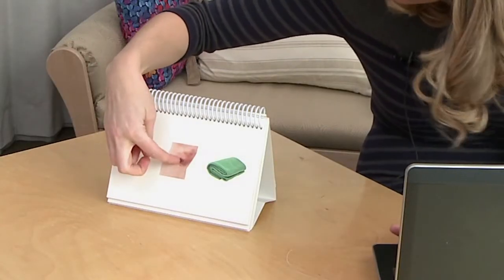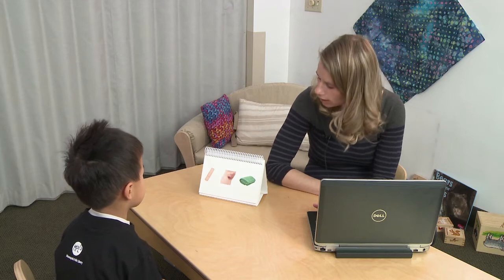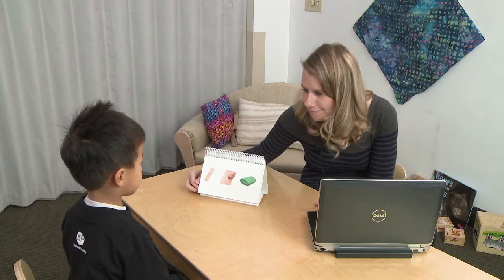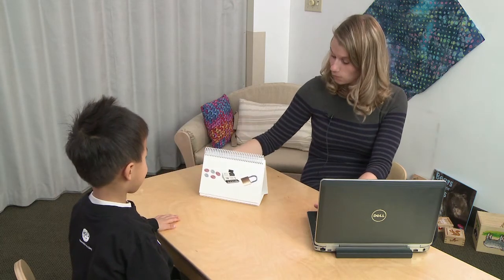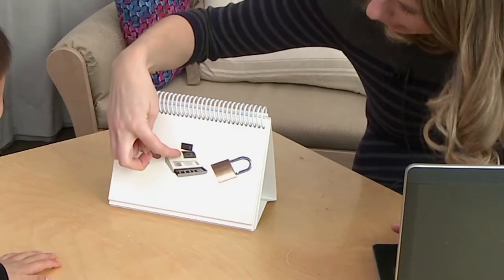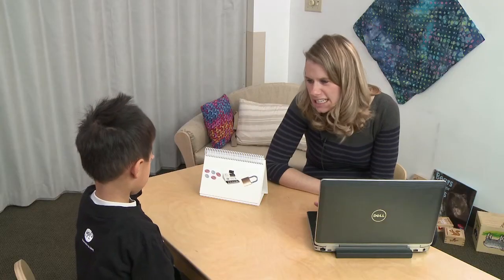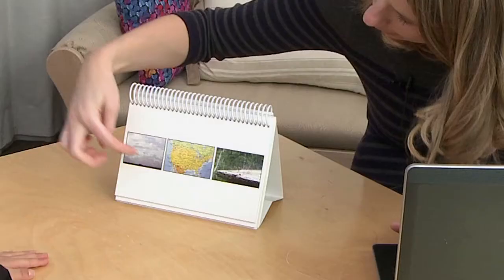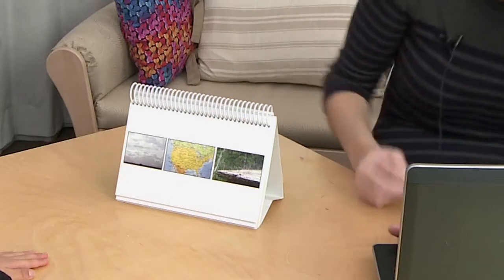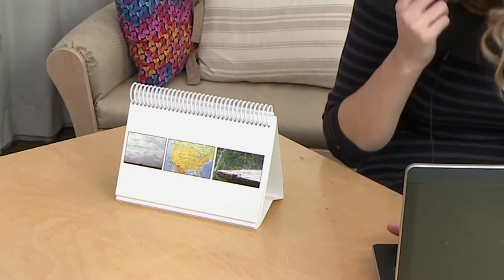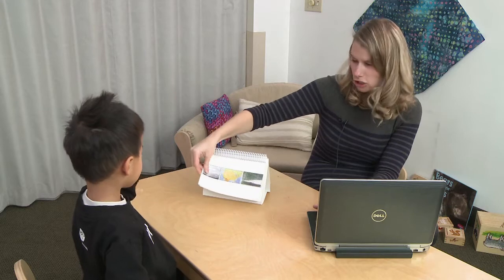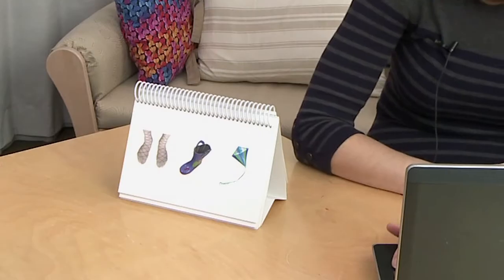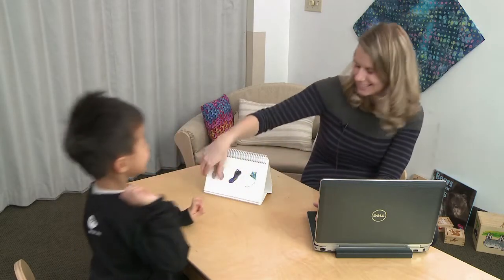Band-Aid, scrape, blanket. Which one doesn't belong? Band-Aid and scrape. Which one doesn't belong? Towel. Good working. Money, cash register, lock. Which one doesn't belong? Lock. Clouds, map, rain. Which one doesn't belong? Map. Good thinking. Socks, boot, kite. Which one doesn't belong? Kite.